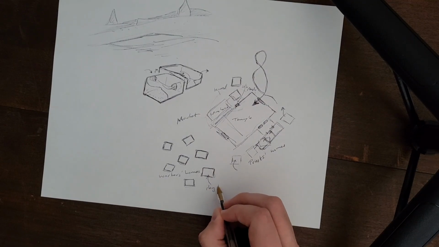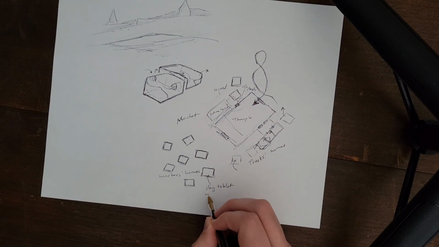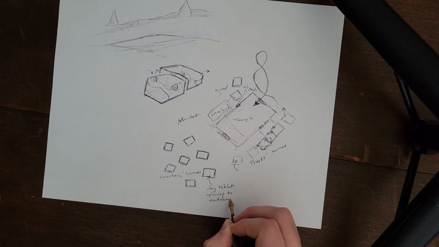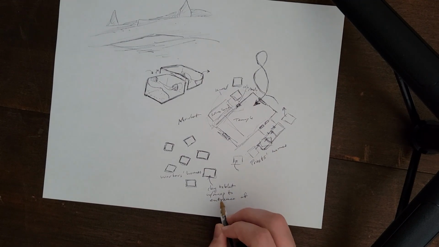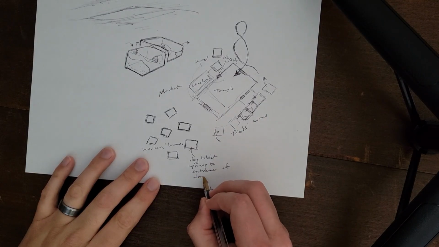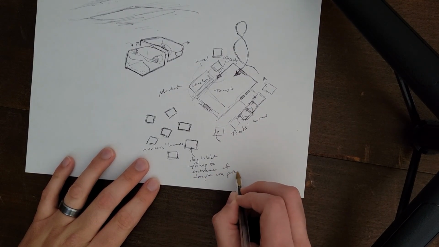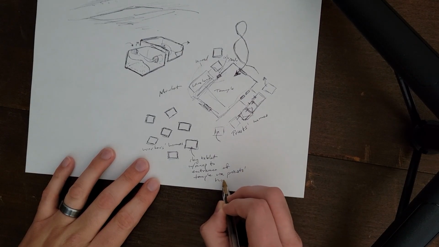Okay, like a clay tablet with a map to the entrance of the temple, right, via priests' homes.